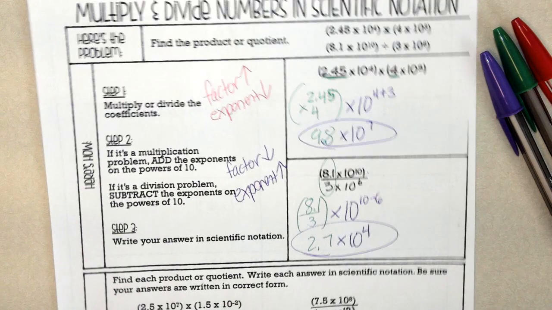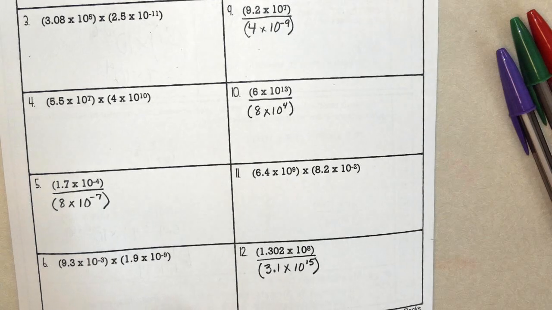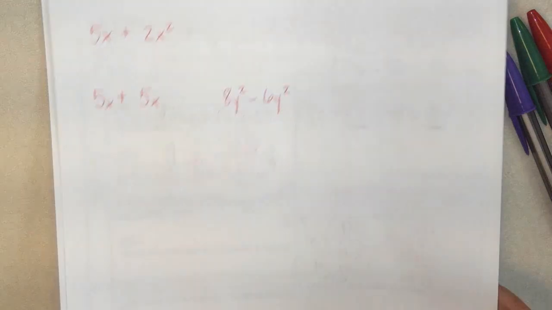So that is multiplying and dividing in a nutshell. Again, all the rest of this, all of the examples on the back that you can see, those will all be on Google Classroom, so be looking for that so that you can practice some more.